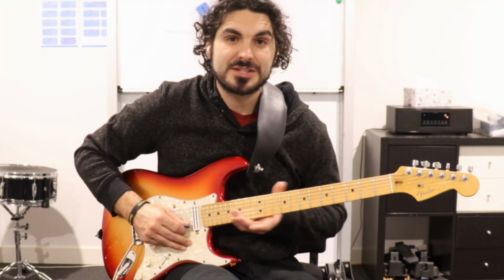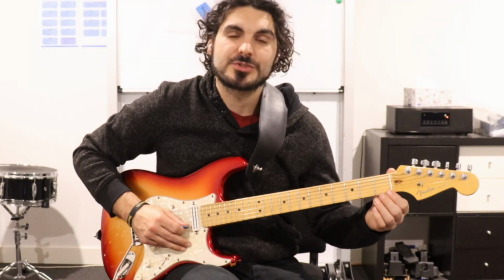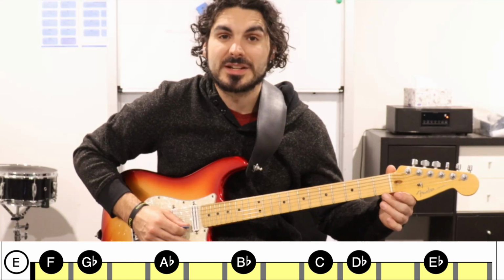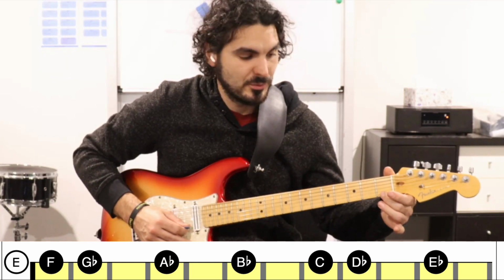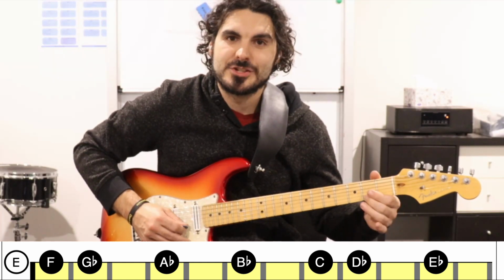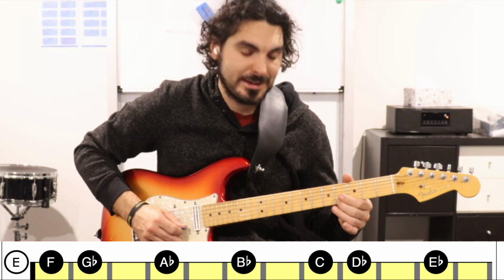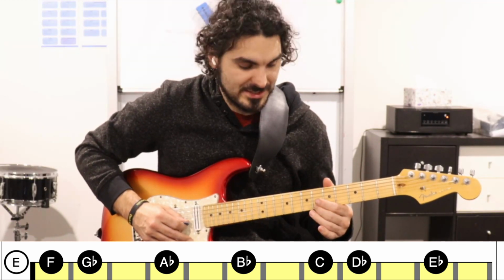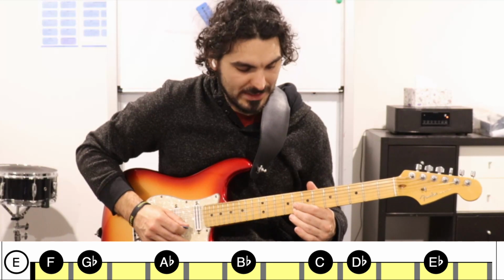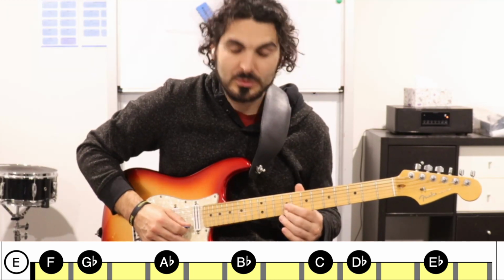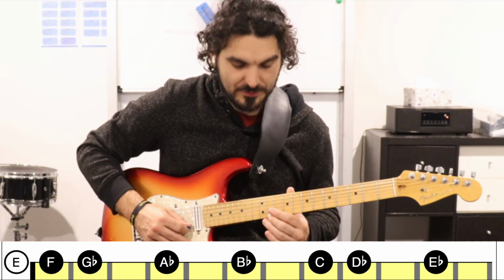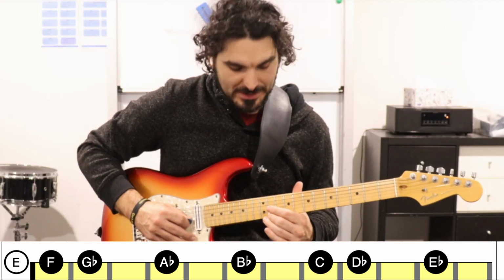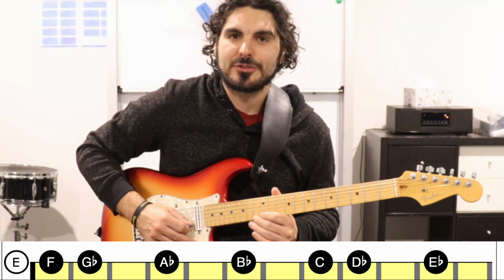And again, we start on whatever string we want. We're just going to use string number 1 as an example. We're going to start with the F note. We've got F at fret 1, G flat at fret 2, A flat at fret 4, B flat at fret 6. We've got a C as normal at fret number 8 there. We've got D flat at fret number 9. We've got E flat at fret number 11, and we're going to jump up to the F note at fret number 13.